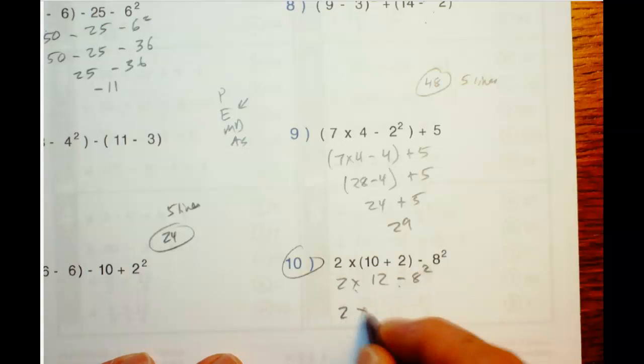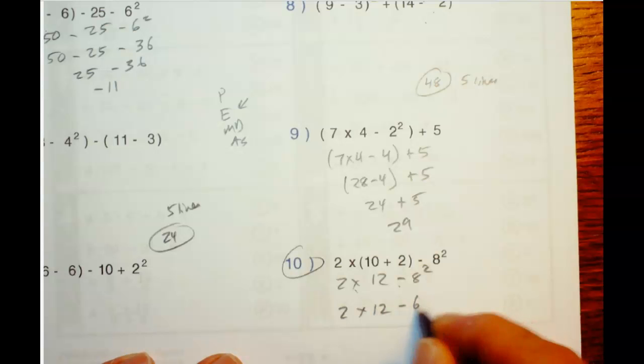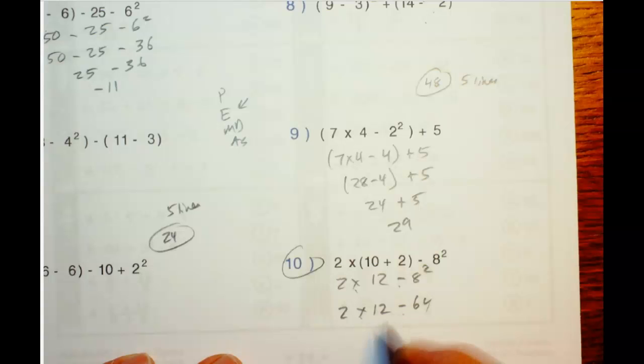So 2 times 12 minus 64. Now we have multiplication and subtraction. We do multiplication first. So 2 times 12 is 24 minus 64. You can put that in your calculator, but if you think about it, if you have $24 and you spend $64, you're actually going to owe $40. So that'll be a negative 40.